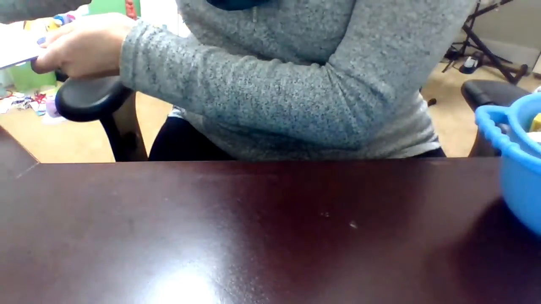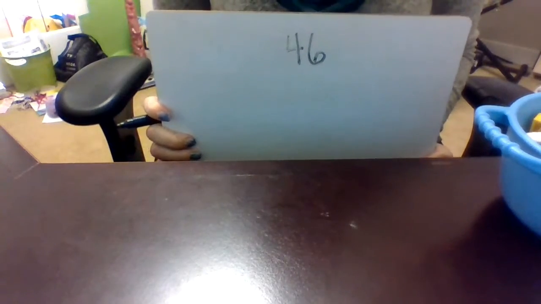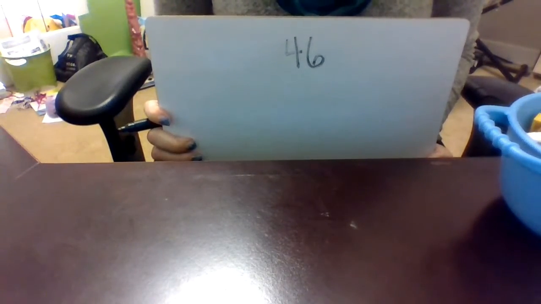I'm going to work with the number 46. And remember, to be a number breaker, we want to be able to break 46 and write it 3 different ways. So I'm trying to figure out how I can write it as something plus something in that number bond kind of rectangle, with 46 on the top and those 2 pieces on the bottom.